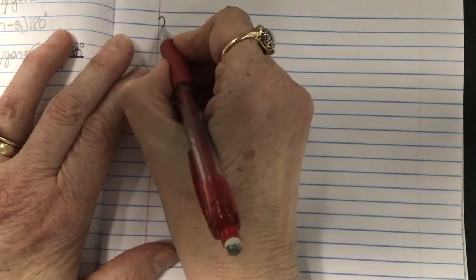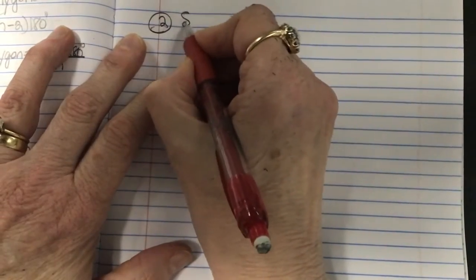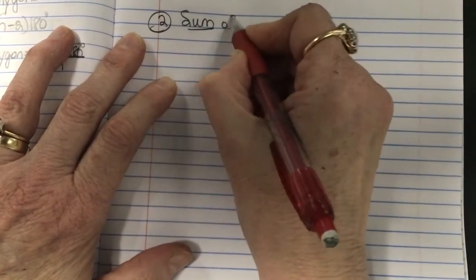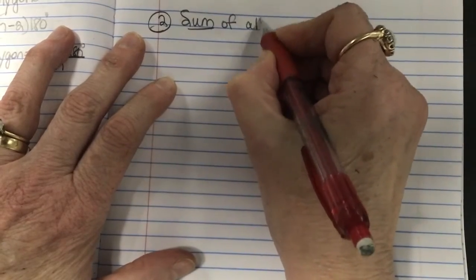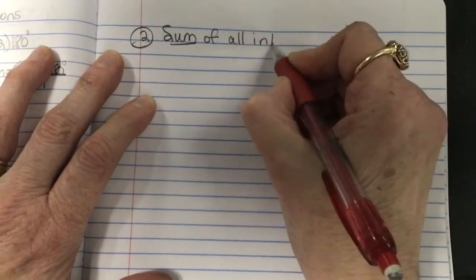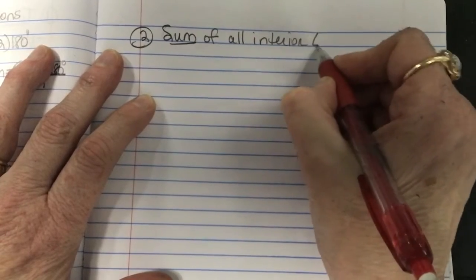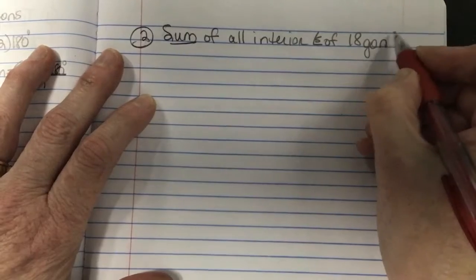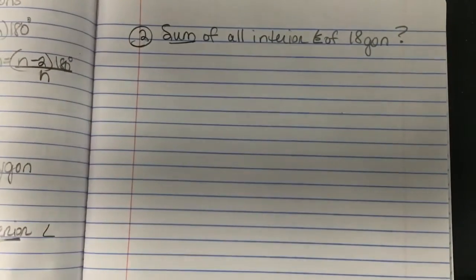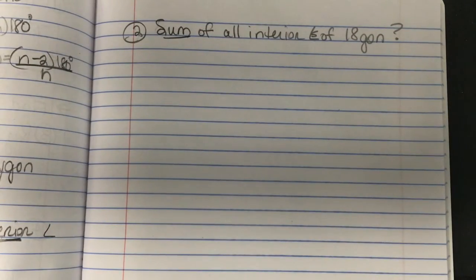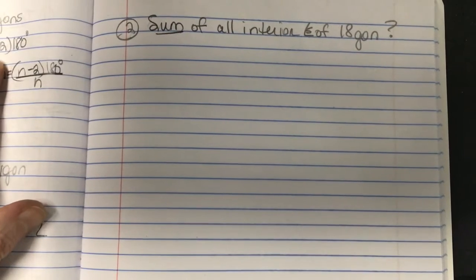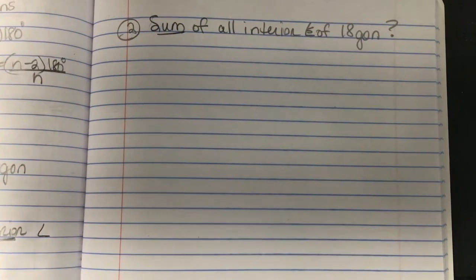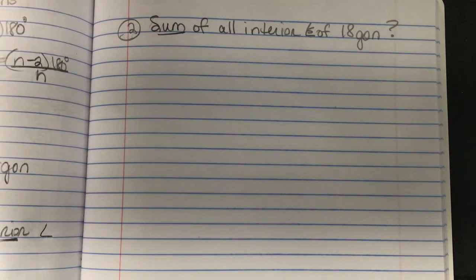Number 2. What is the sum of all interior angles of an 18-gon? Okay, we want all of them. We wrote the formula over here on the top of page 75. It's also over on page 73.